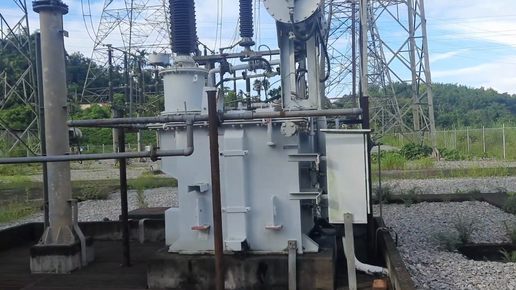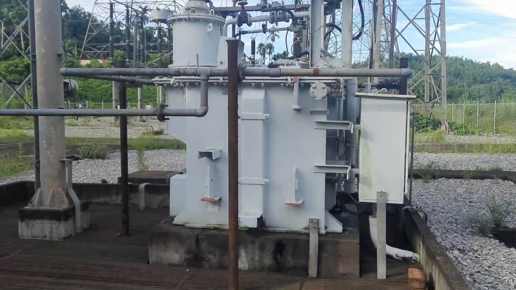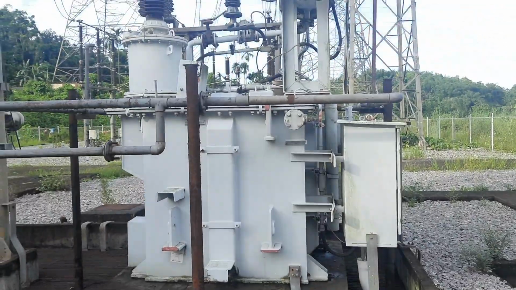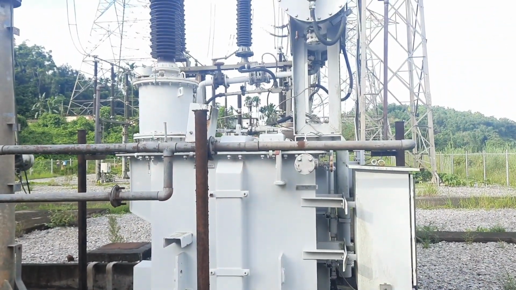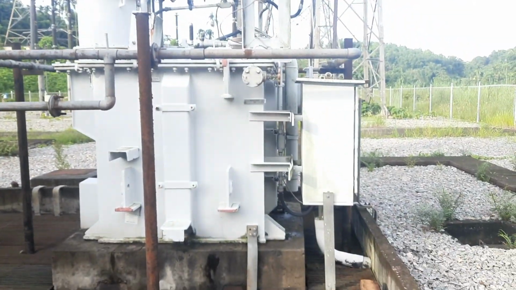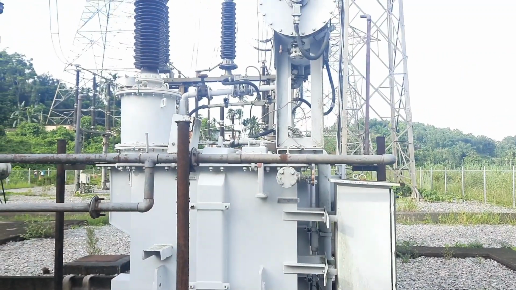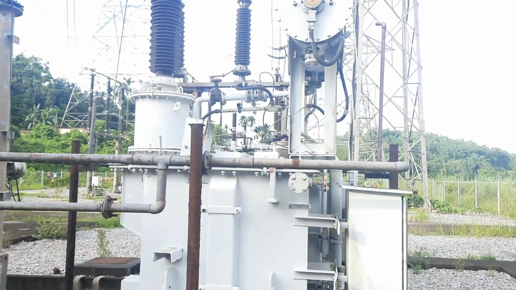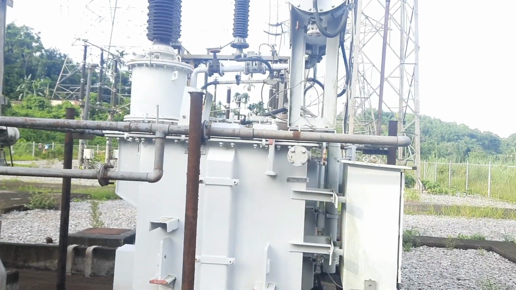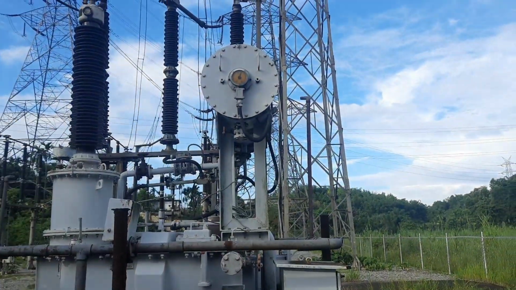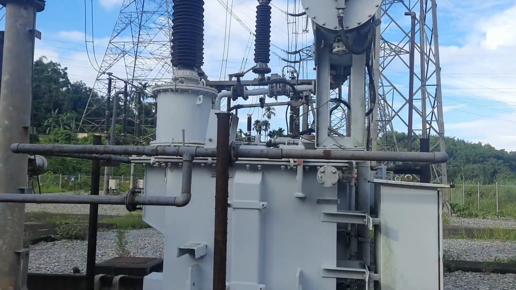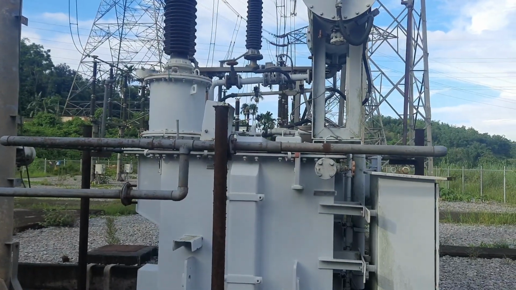So our purpose here is to actually see where the location of the Buchholz relay is. Here also, in this NGR, neutral grounding reactor, this Buchholz relay is installed. And where is the location? It is installed in between the conservator tank, this is the conservator tank, and your main tank. You have the Buchholz relay there.